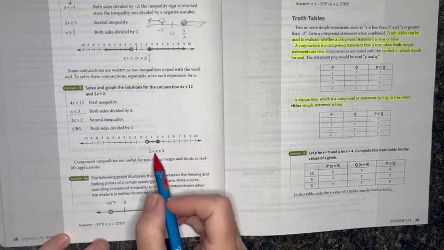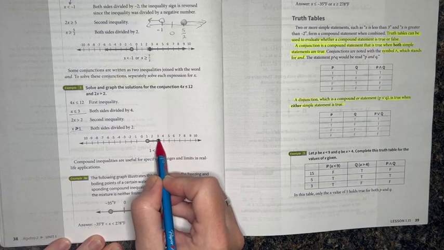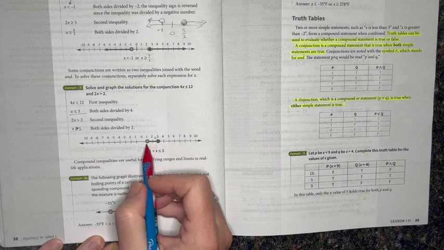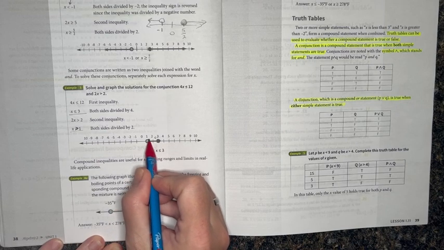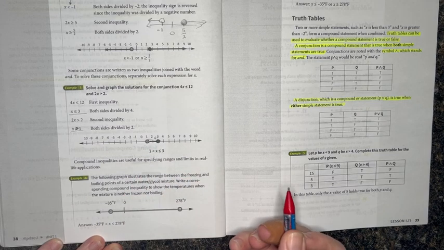So now we are going to graph them. X is less than or equal to 3 is our solid line, and we know we're going to go this direction, right? X is greater than 1 is our open circle, and it's going this direction, so we just draw the line solid in between.